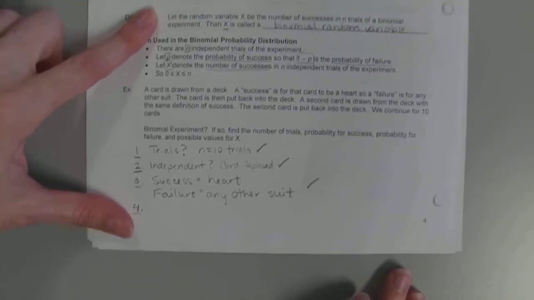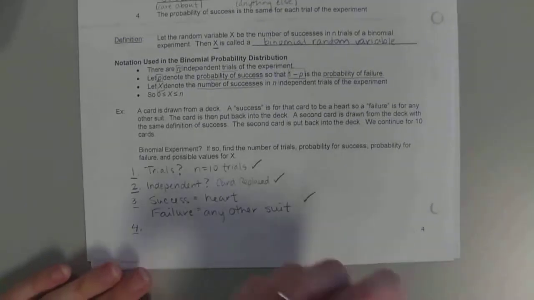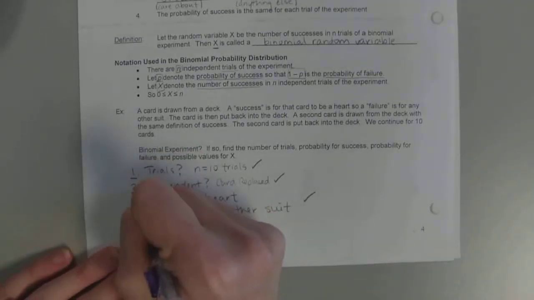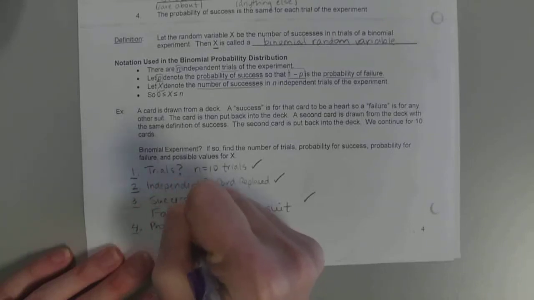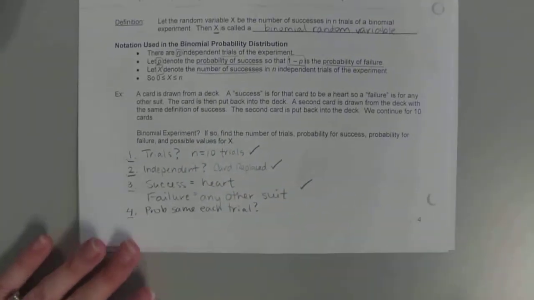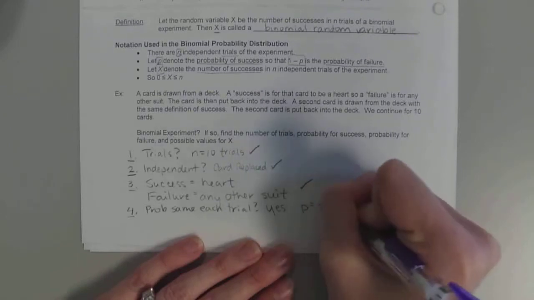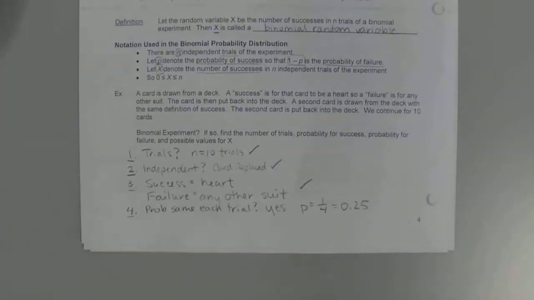If you look up here, it says the probability of a success is the same for each trial. What's the odds of getting a heart? How many suits are there? 4, right? And if I'm always putting a card back, isn't there always a 1 out of 4 chance? So how do we word that? Probability the same each trial? Yes. P equals 1/4 or 0.25, right?